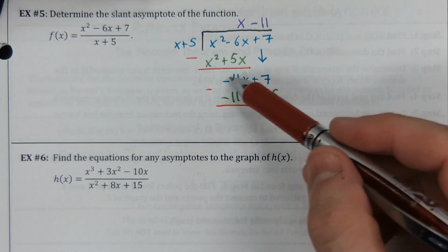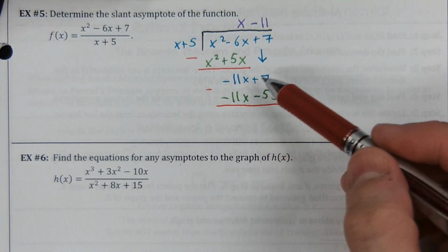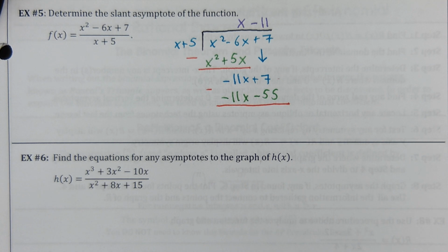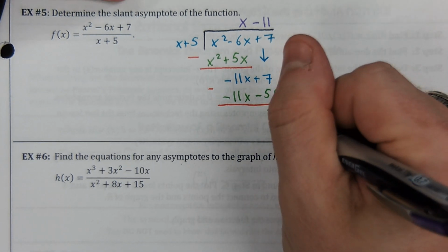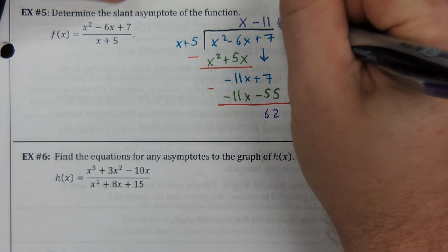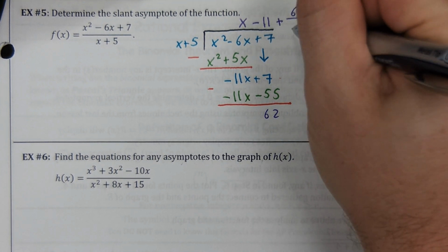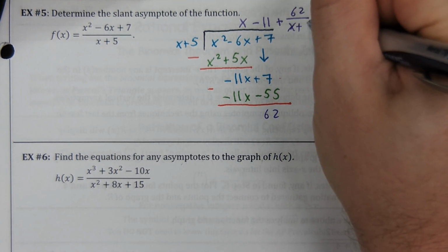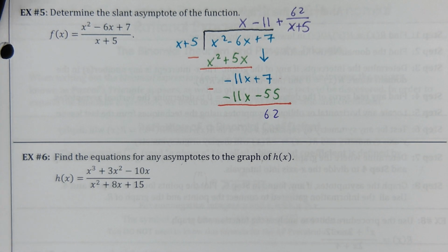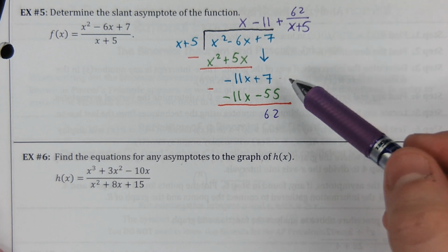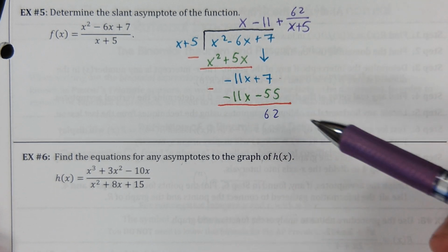So we actually have negative 11x plus 11x, 0. 7 plus 55, 62. So it goes at the end as remainder over divisor. But, yes, Max? Because it's minus negatives, that's plus.